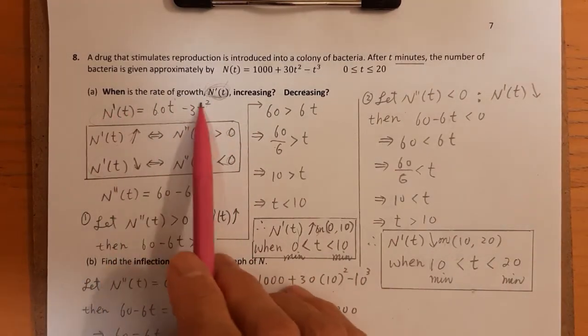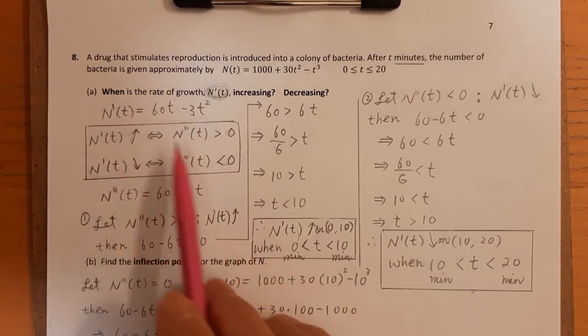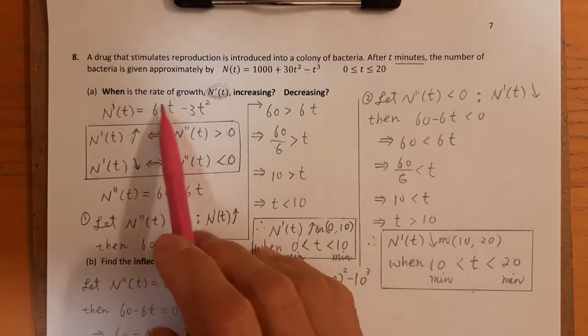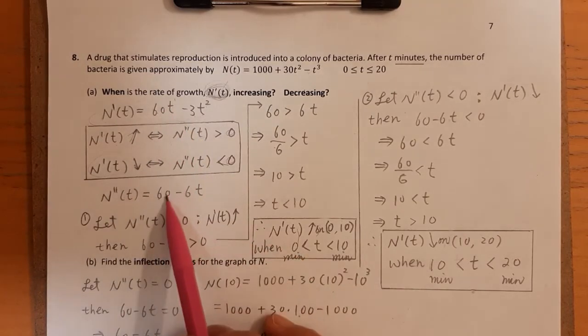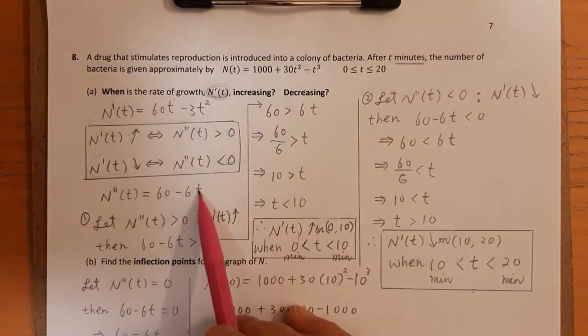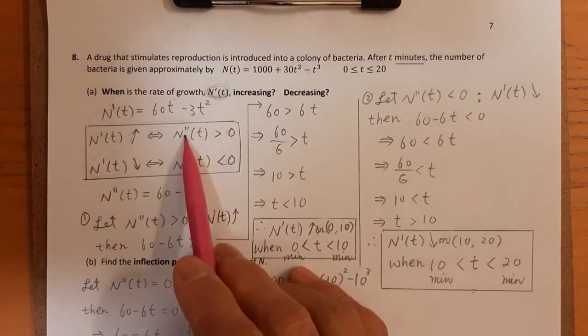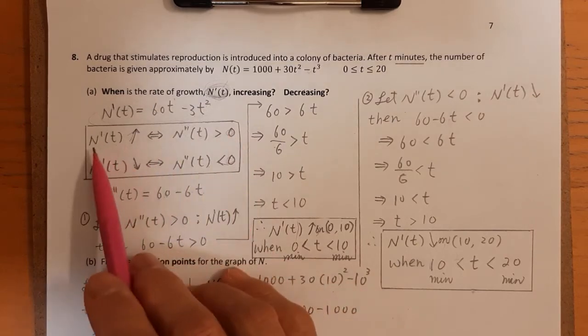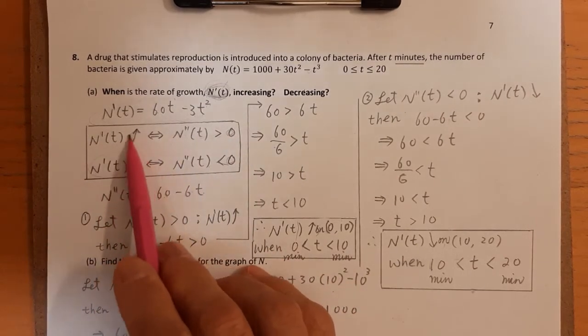And this is the first derivative, and we take the derivative again to get the double prime. For n double prime of t, the derivative of 60t is 60. Minus 3 times 2 is 6, t to the power 2 minus 1, so we get t. This is the second derivative. If it is positive, then n prime of t is increasing.